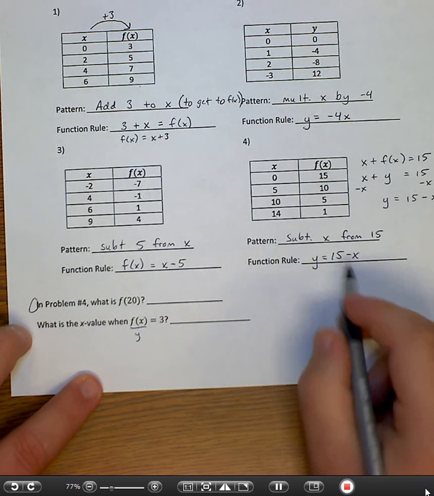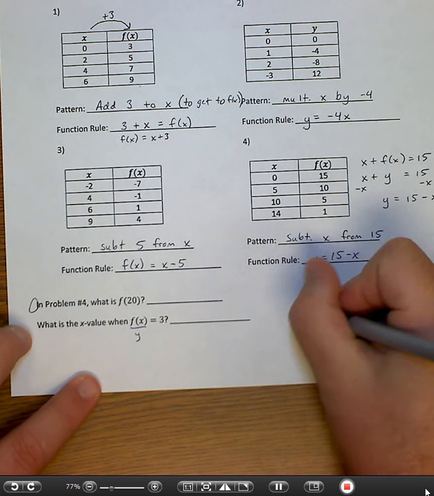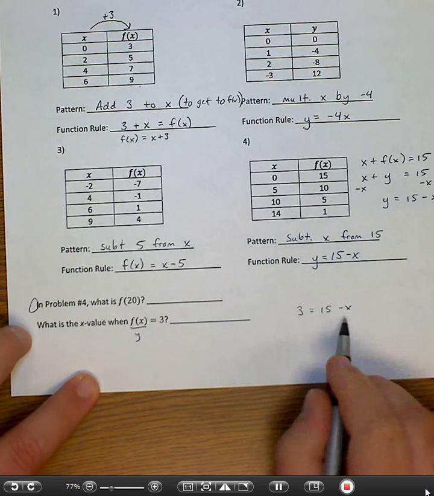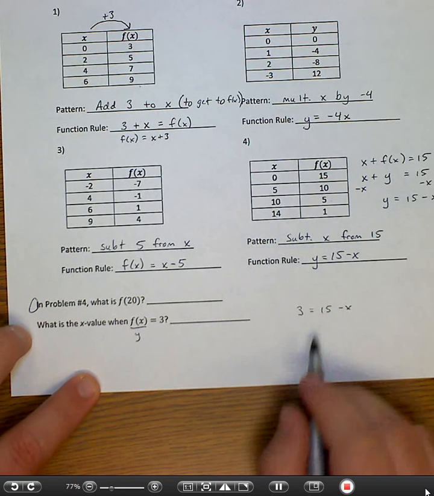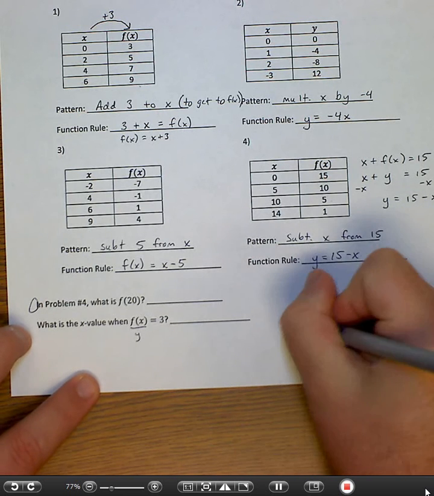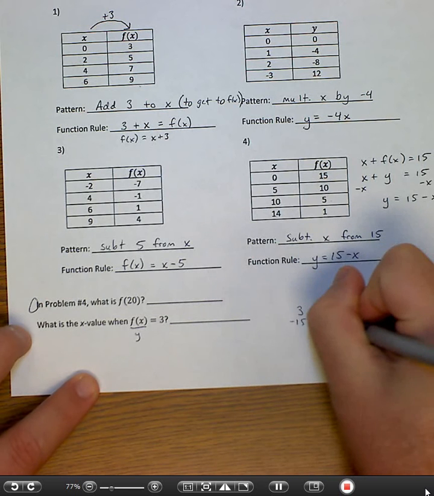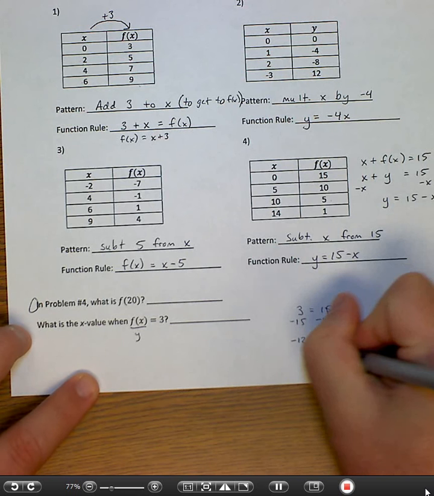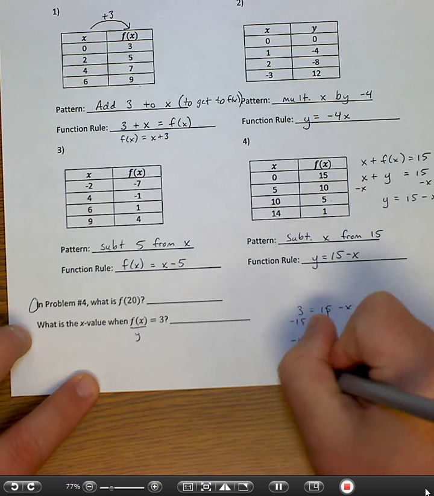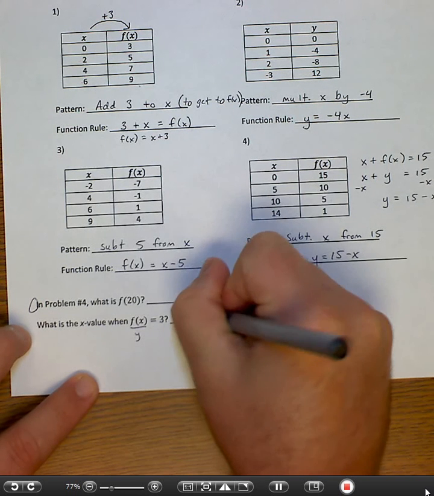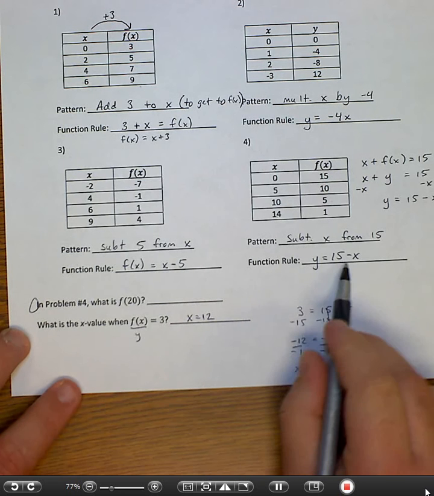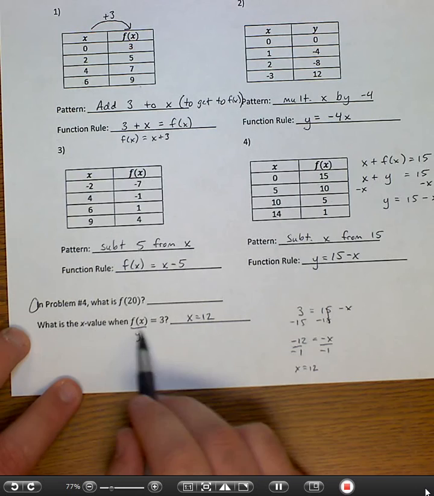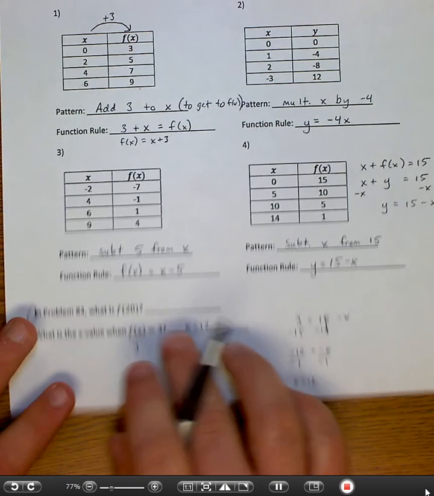So I'm asking you, what's the x value when y equals 3? Well, I have an equation here. I can put 3 in for y. And I can solve that for x. Okay, so subtract 15. So I get negative 12 equals negative x. Divide by negative 1. X equals 12. I used the function rule to make conclusions and to figure out other pieces of information. Okay?